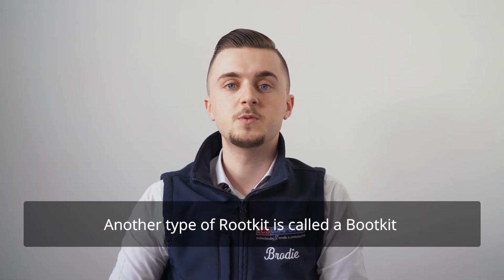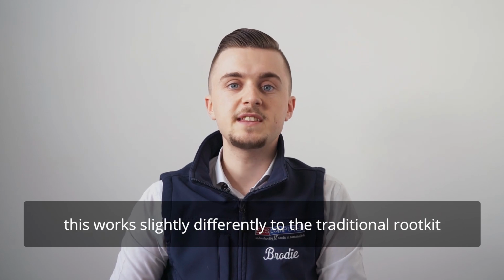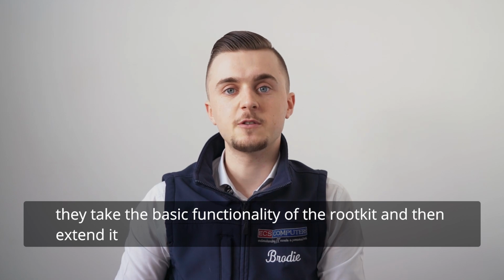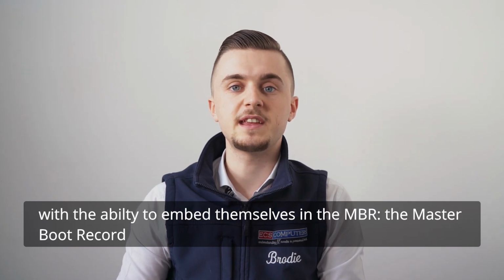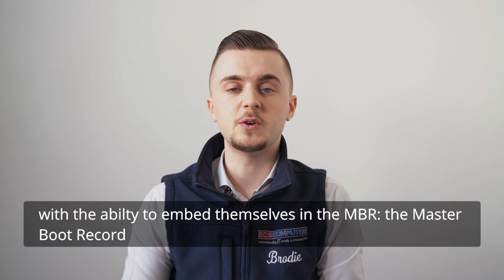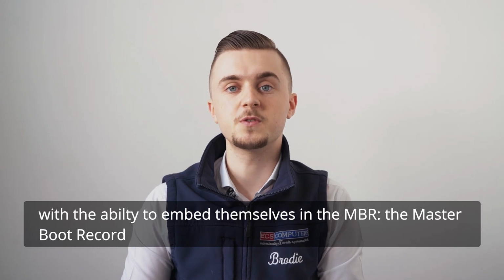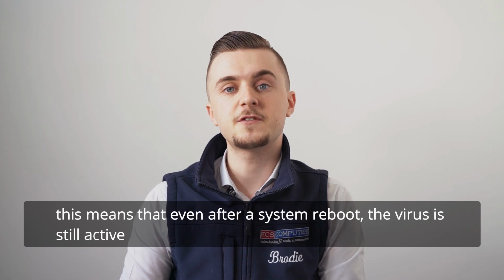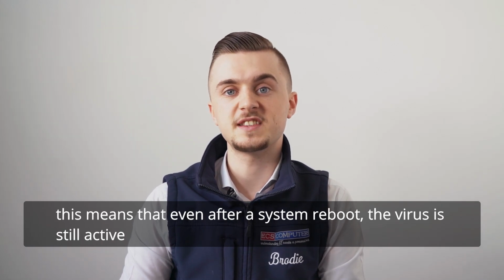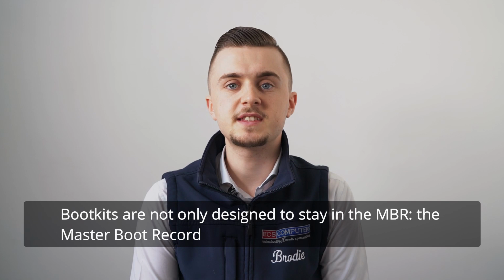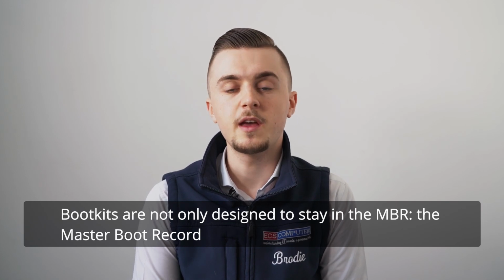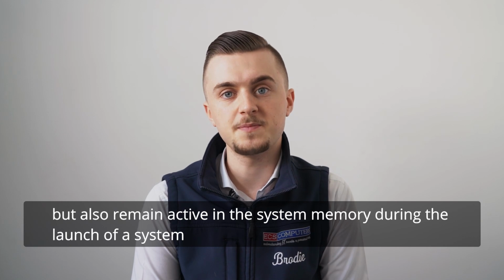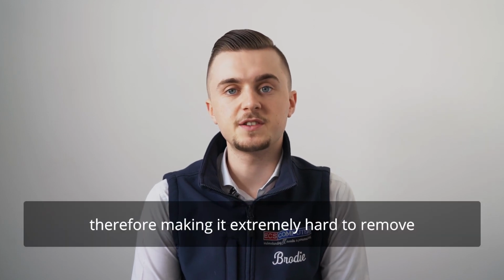Another type of rootkit is called a bootkit. This works slightly differently to the traditional rootkit. They take the basic functionality of a rootkit and then extend it with the ability to embed themselves within the MBR, the master boot record, or the VBR, the volume boot record. This means that even after a system reboot, the virus is still active. Bootkits are not only designed to stay in the MBR, but also remain active in the system memory during the launch of a system, therefore making it extremely hard to remove.